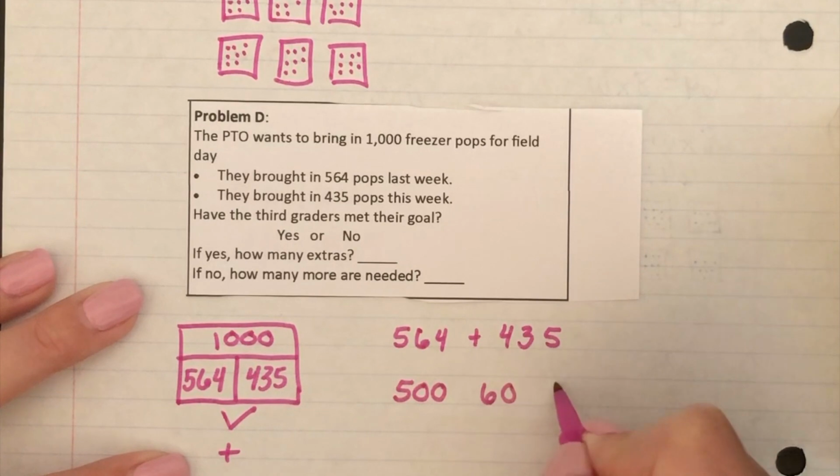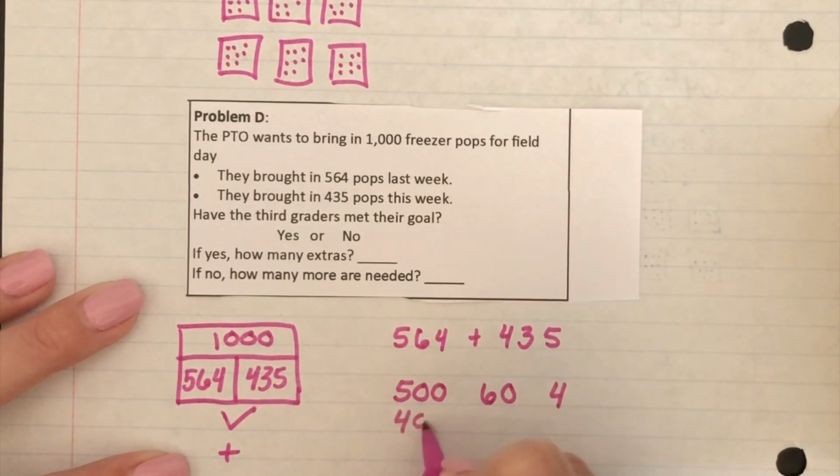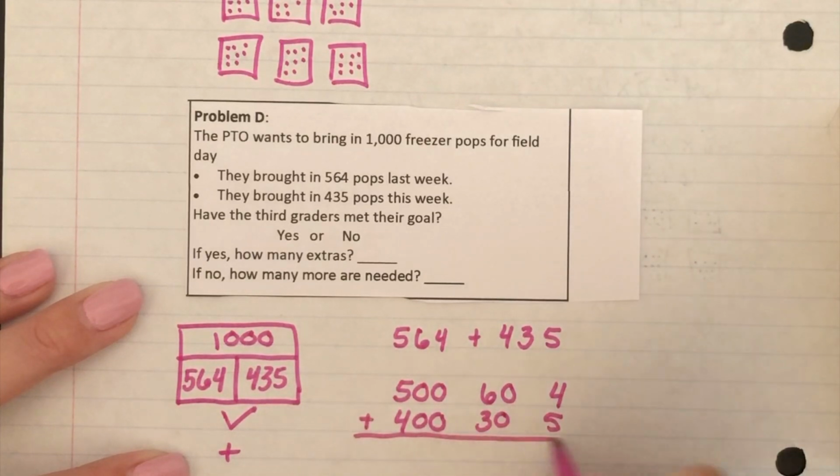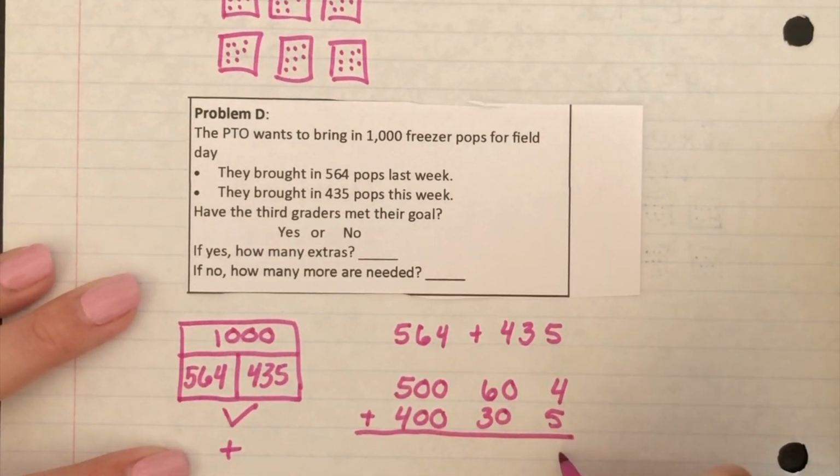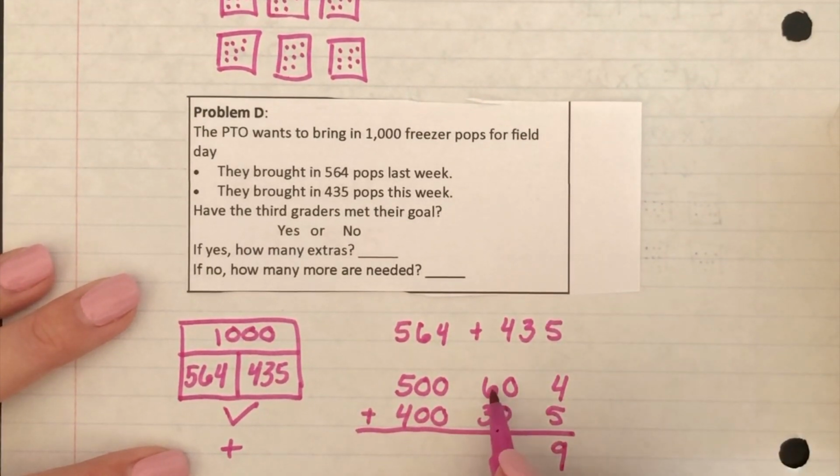564, 435. 4 plus 5 is 9. 60, 70, 80, 90, and 500 plus 400 is 900. 999.